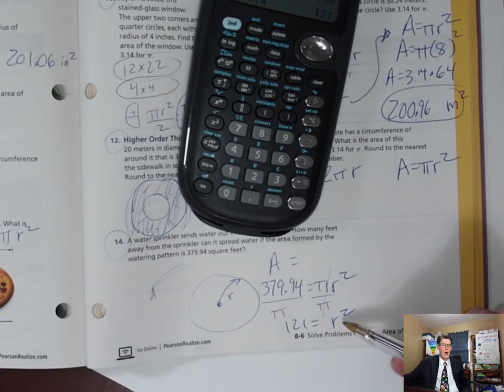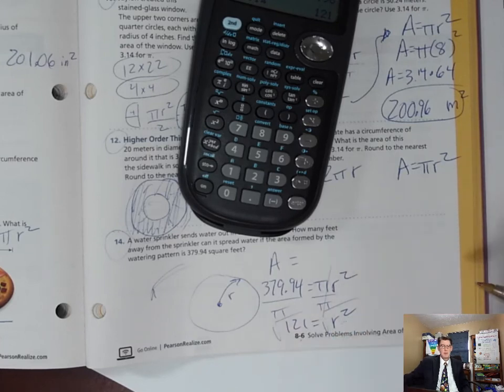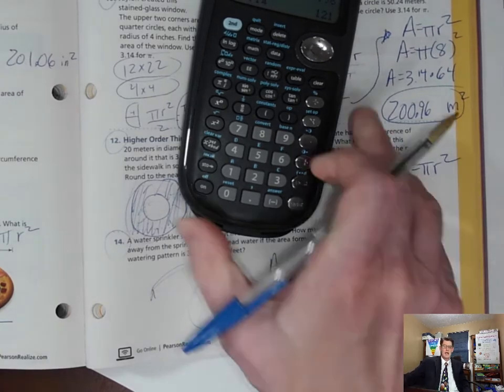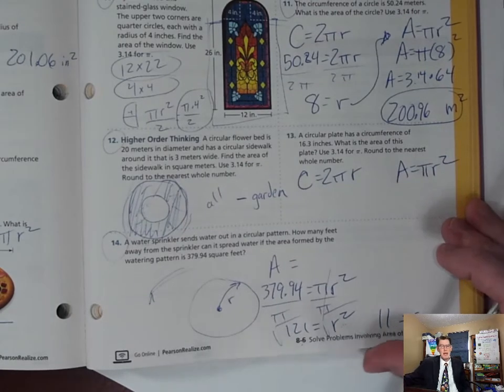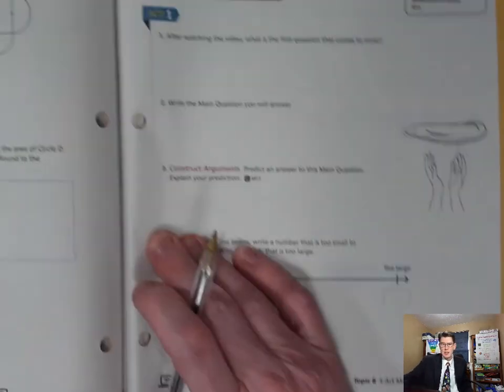How do you get the square? What times itself is 121? There's a square root sign. If you remember, if we talked much about that, the square root of 121, the radius that goes out is 11. Anyway, you can try a few of those. I've gone on too long as it is.